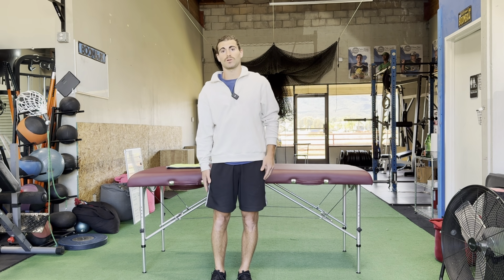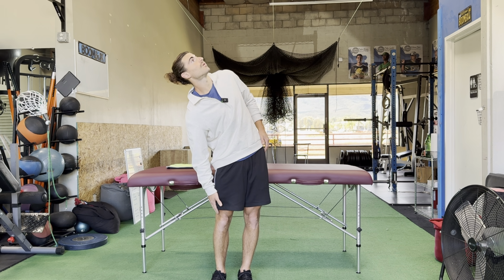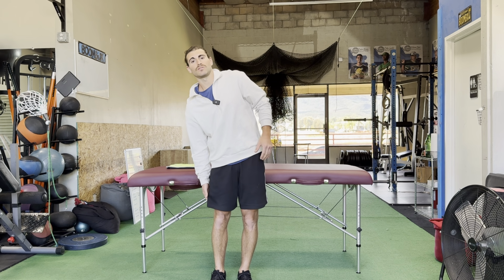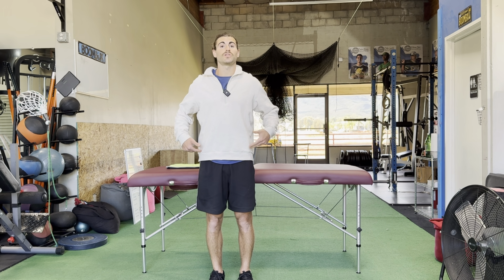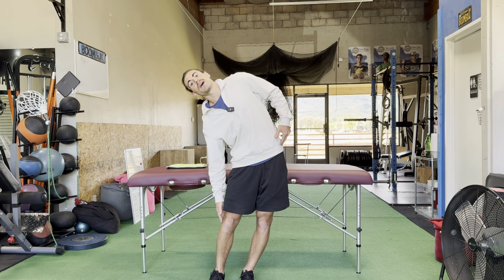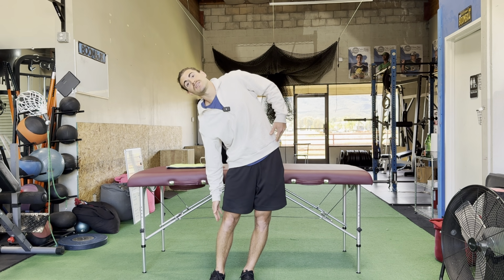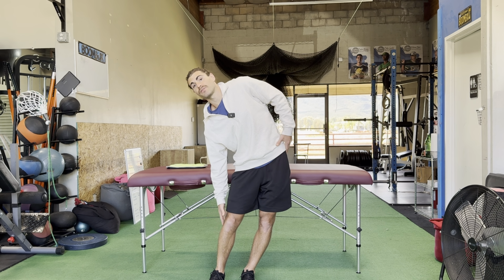So oftentimes we'll side bend to one side, and then we'll want to rotate away to try to fake that lateral bend. Another compensation we'll see is we'll utilize the hip, and we'll try to translate that pelvis to the side as we laterally bend. And you can see I can get much further down because I'm allowing this lateral hip to lengthen.